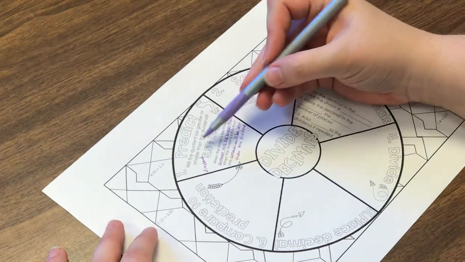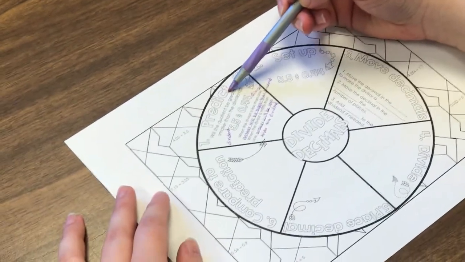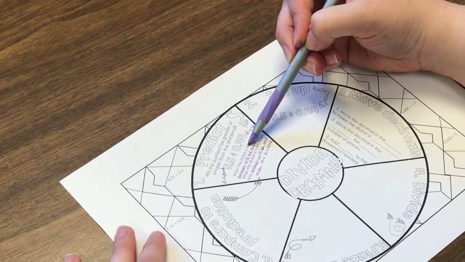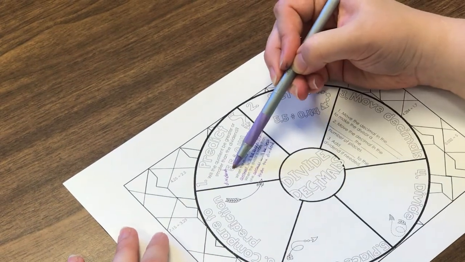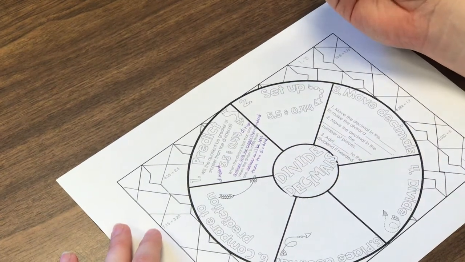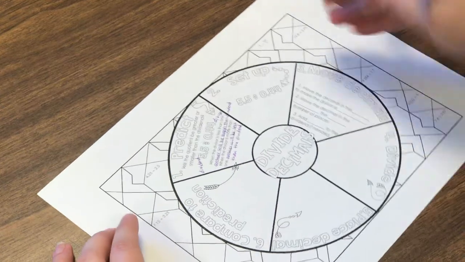Okay, so let's make a prediction on number 1. Our divisor is less than 1, so I think our answer is going to be larger than 5. That's my prediction. Our answer will be larger than 5.